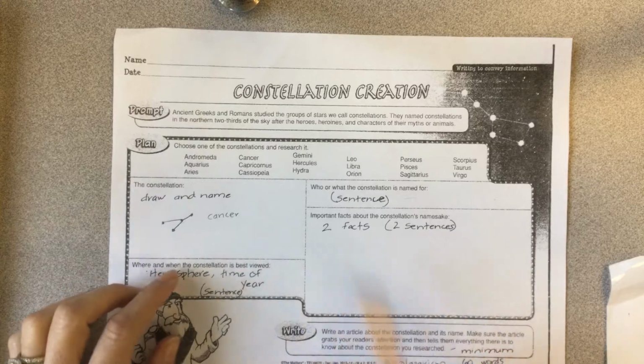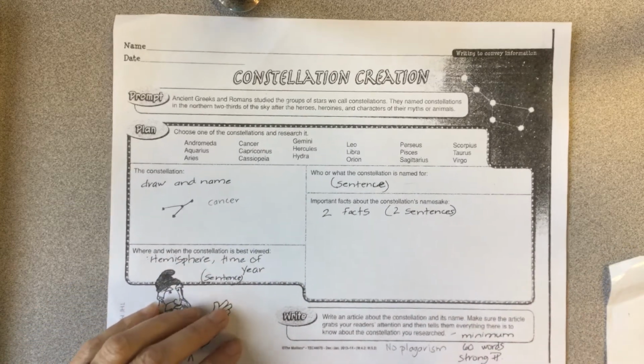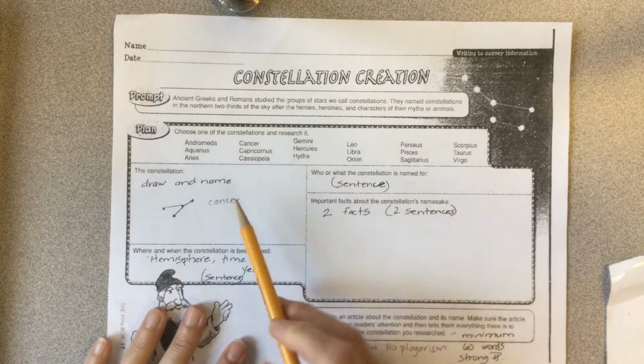If you're not comfortable with that, then get a piece of notebook paper and you can write it on notebook paper. You should be writing everything in cursive still. The front part you can write in print, but please make sure when you write your paragraph that you write it in cursive. So you're going to choose one of these and circle it.